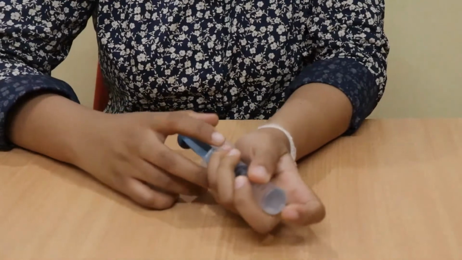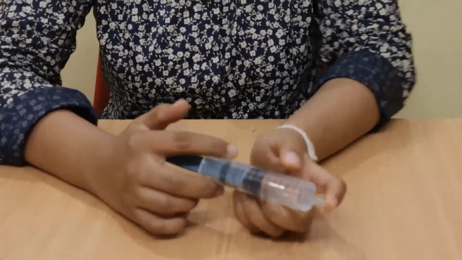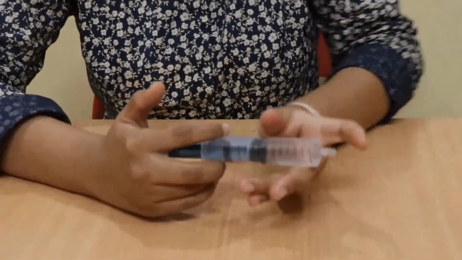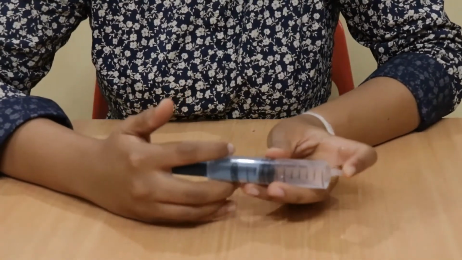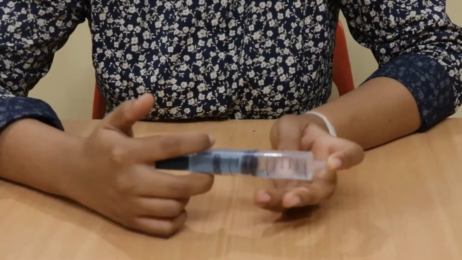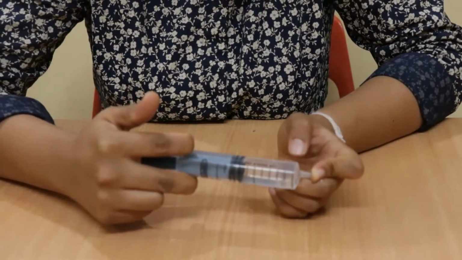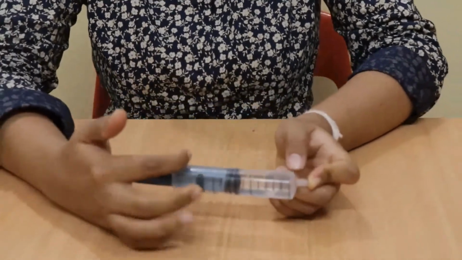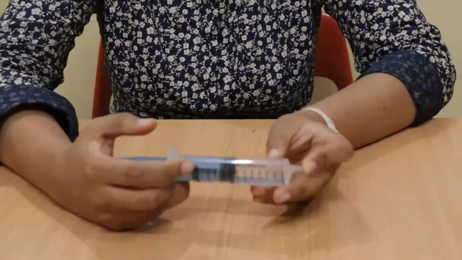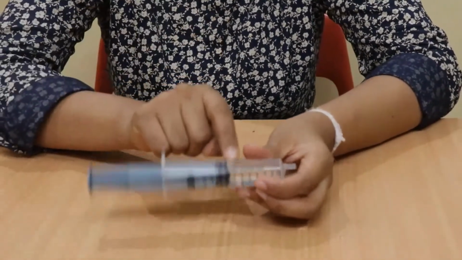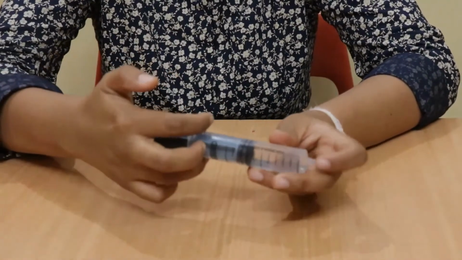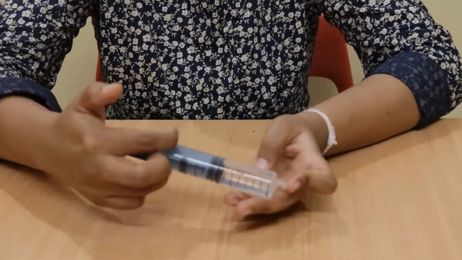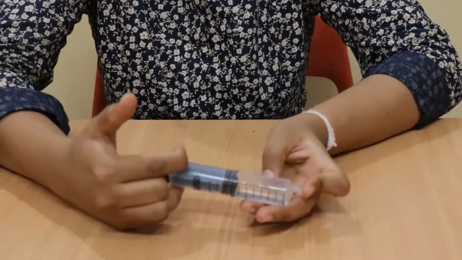We have to close the mouth of the syringe using the finger. I will not hold it like this, otherwise you won't be able to see it. So hold it tightly and press. Can you press it? Like, no. However hard I try, I cannot change the volume of this water. It cannot be compressed. Okay, the water has taken the shape of the syringe now, but cannot be compressed.